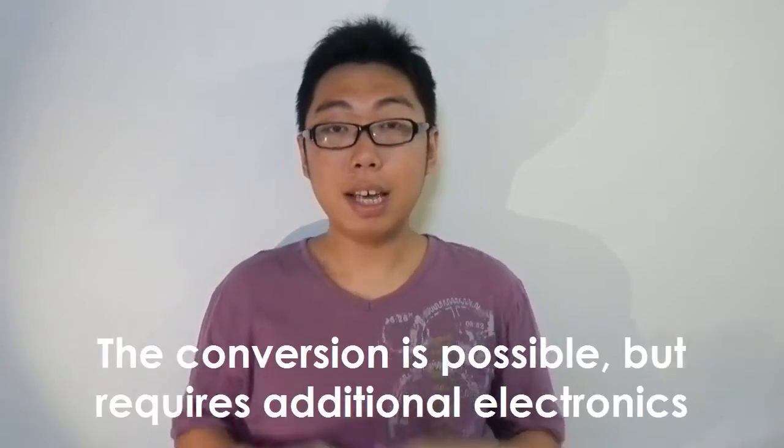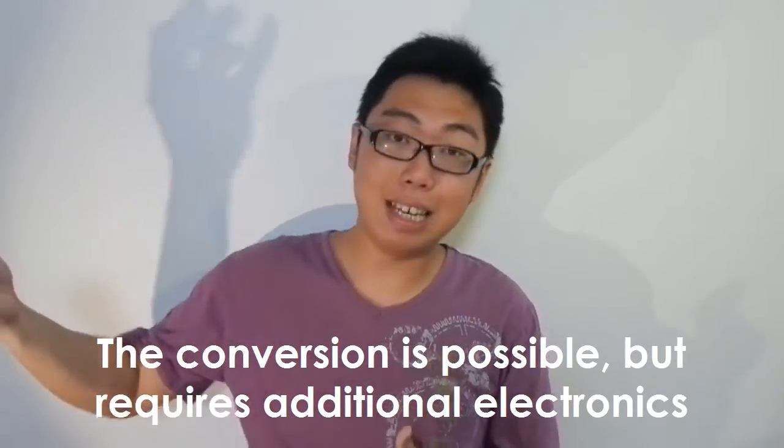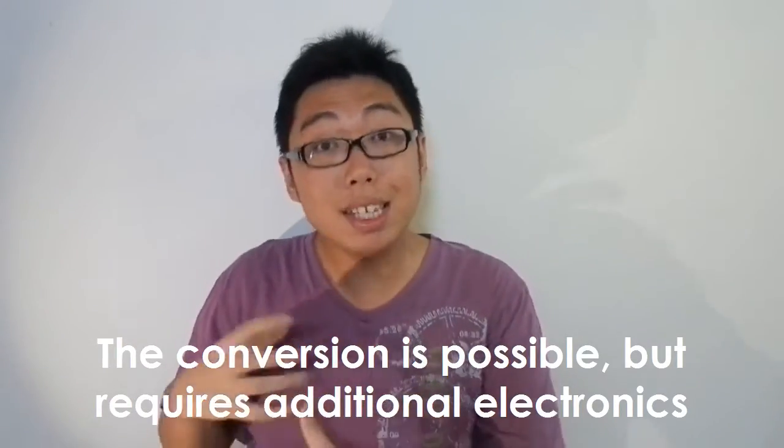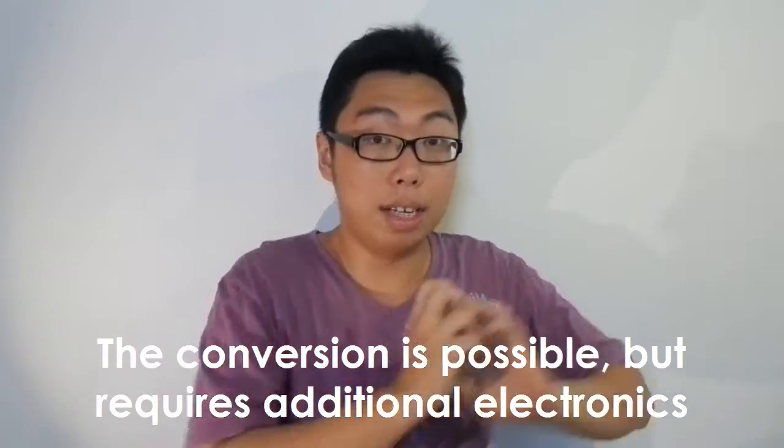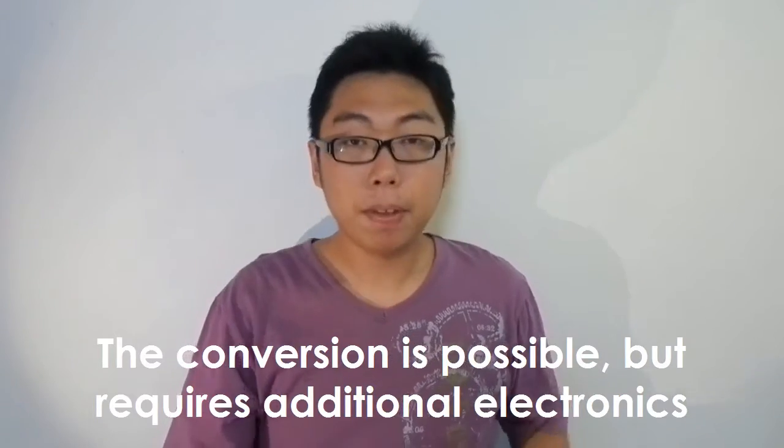Of course, it will be possible to perform this conversion if you have an active converter box. That is, something in the center that takes in the digital signal, processes it, and produces an analog signal for output. That's fine. What's even more subtle is something like a VGA to RCA cable.